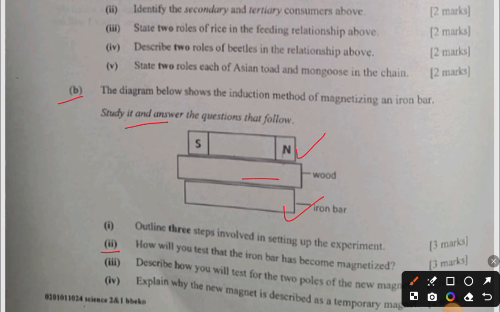Then the third says, describe how you test for the two poles of the new magnet. So how do you test? You bring it to the poles of the permanent bar magnet.